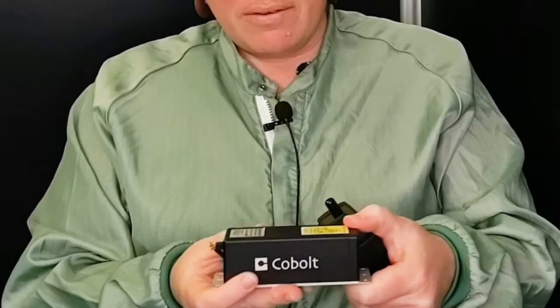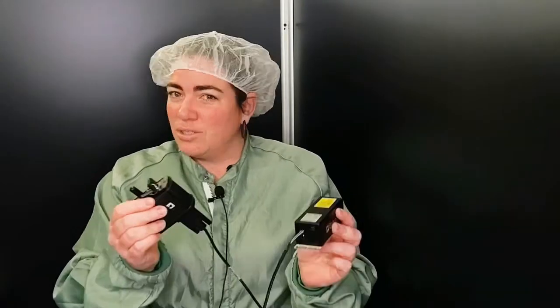All of these parameters, everything is contained right here in this small laser head. The laser, the optical isolator, and the control electronics. So once you plug it in, turn the key, you're ready to go. No adjustments required.